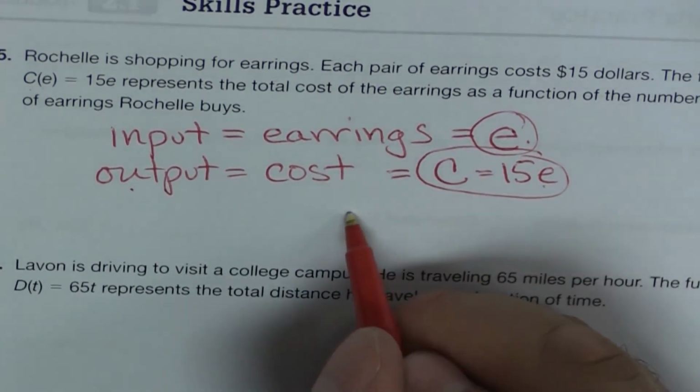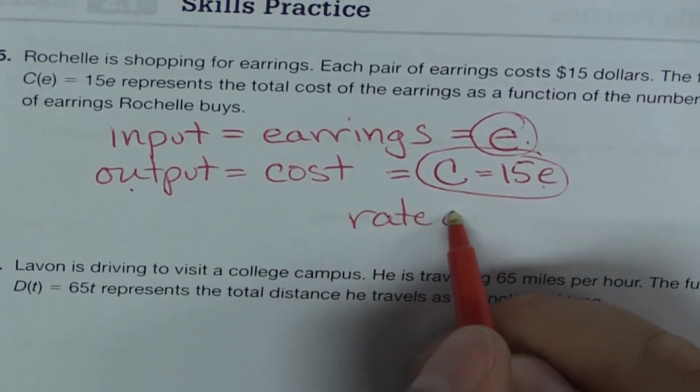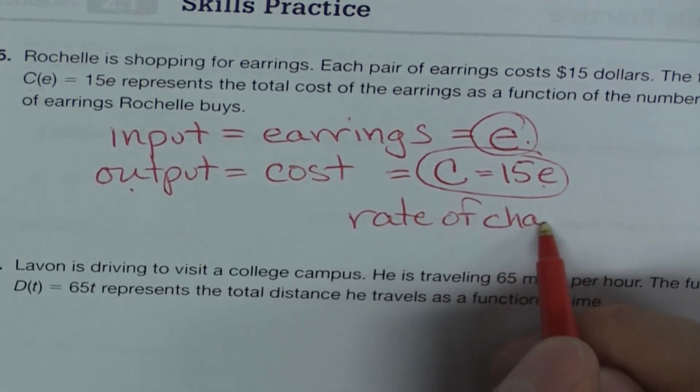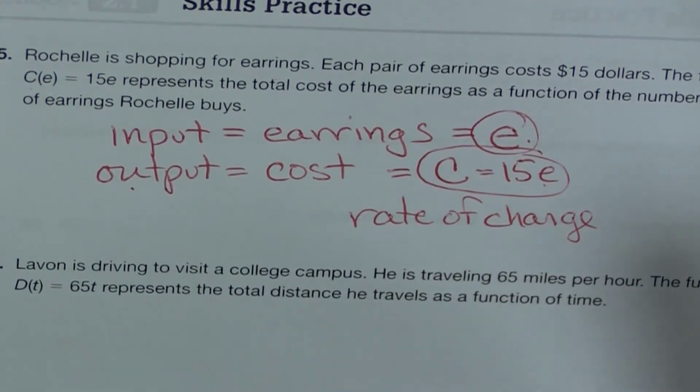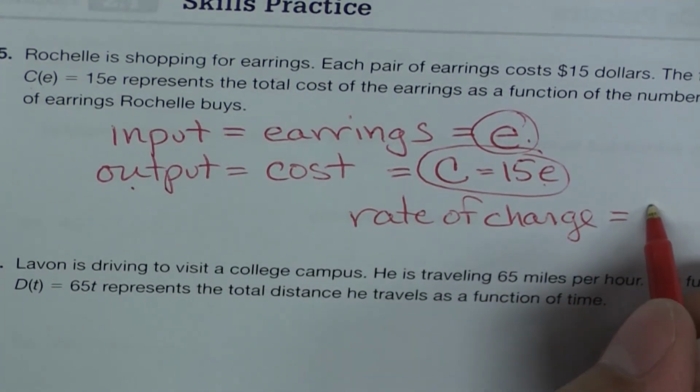They want to know what the rate of change is. Let me give you 3 seconds to figure out what the rate of change is. I'll give you 3 seconds. 3, psych, the rate of change is 15.